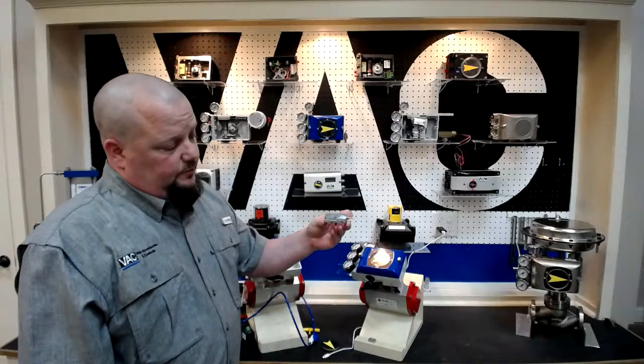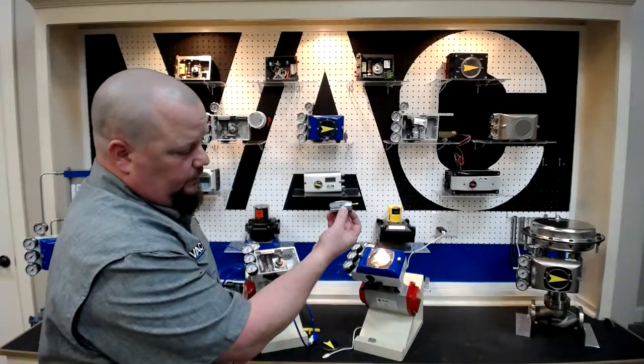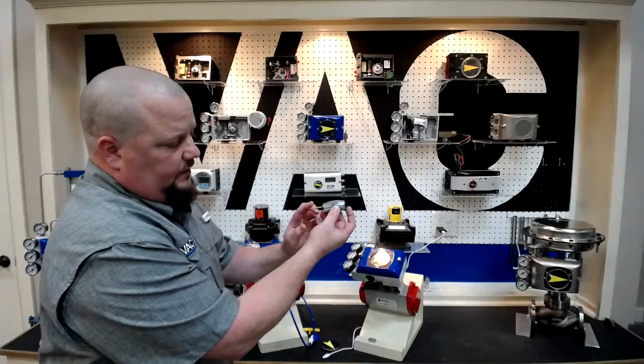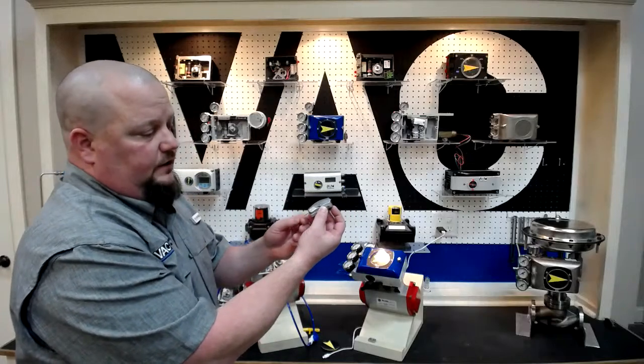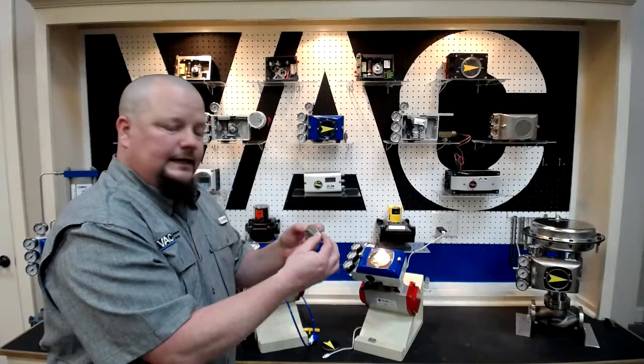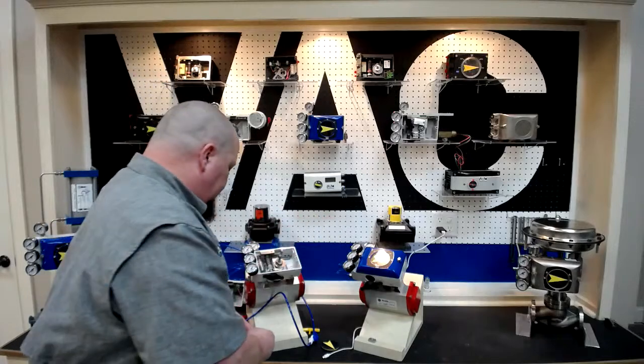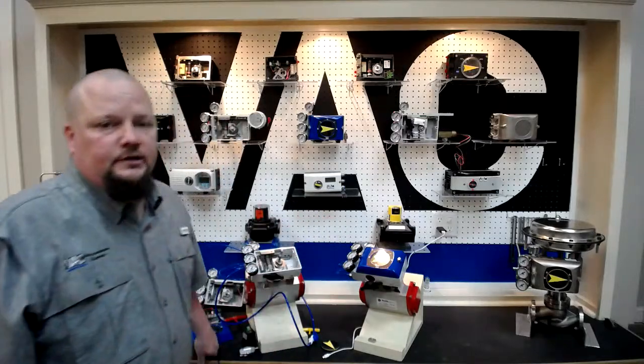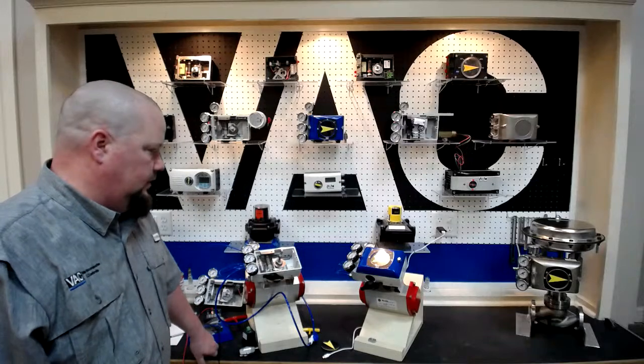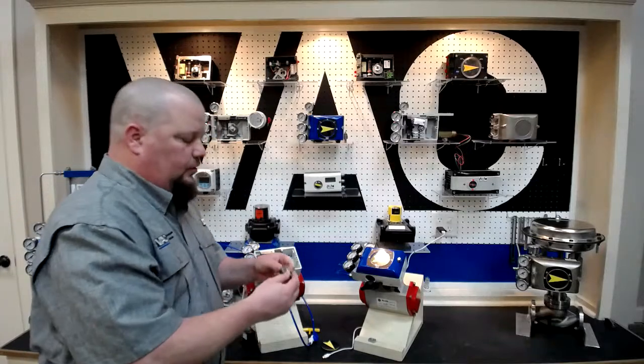With the pilot valve, you want to hold it parallel to the floor, and when you turn it, you want to see that gold stem slide out. If it doesn't slide out, or shows any type of friction, then there's a good chance there's been contamination, oil, dirt, whatever in there. And we're going to pull this pilot valve apart and clean it.